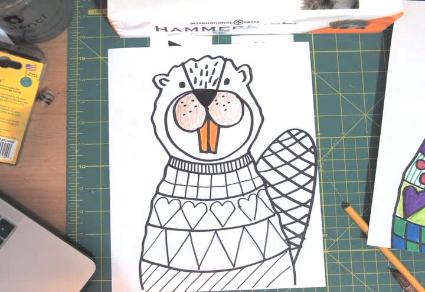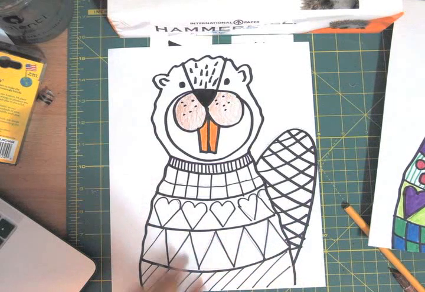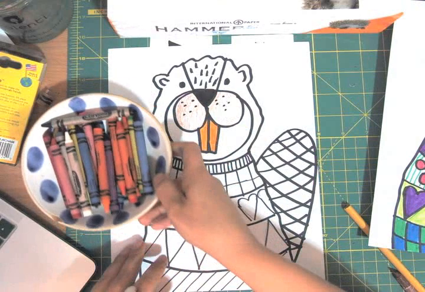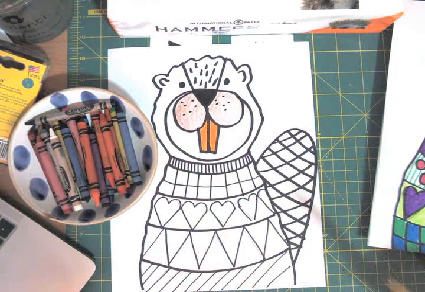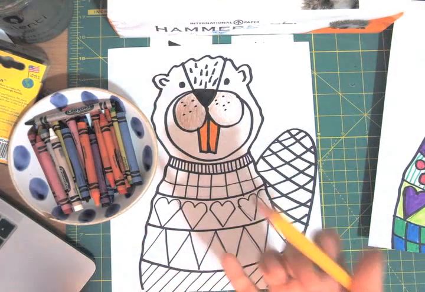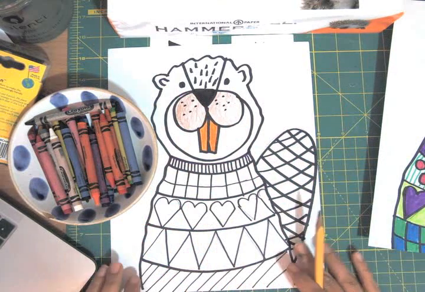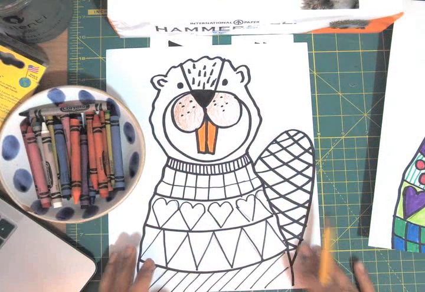And then start coloring. You can use your crayons or markers, or if you don't have them, you can just do it with your pencil. Let's try an example with a pencil if you don't have anything.